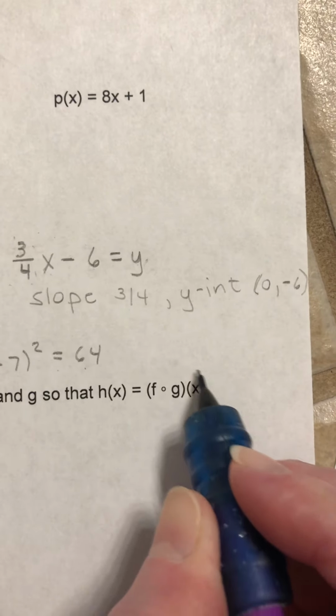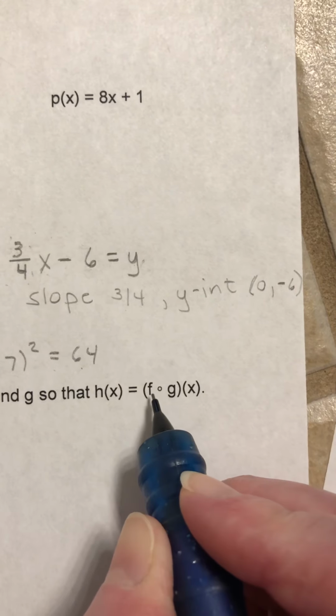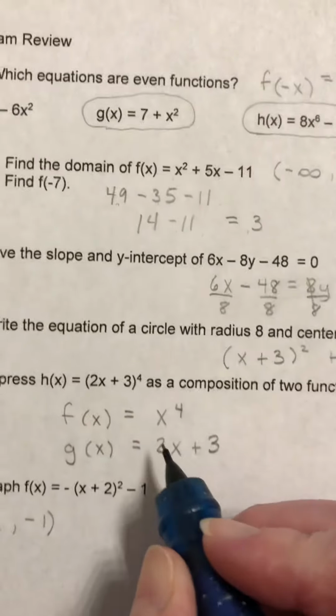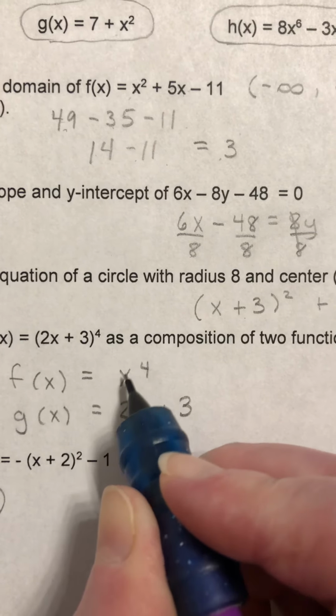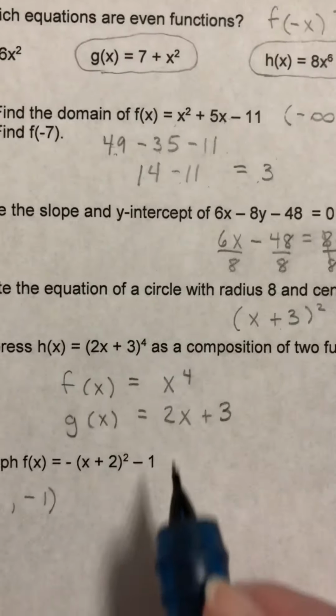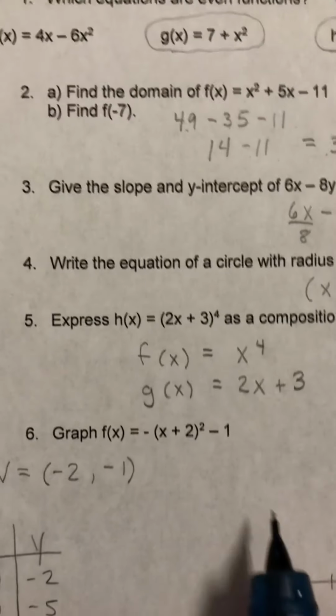So in other words, by writing g second, this is what I want to plug in to the function f. So this is what I want to plug in here and take it to the 4th power. So those are my 2 functions.